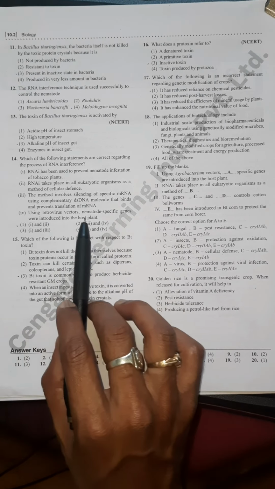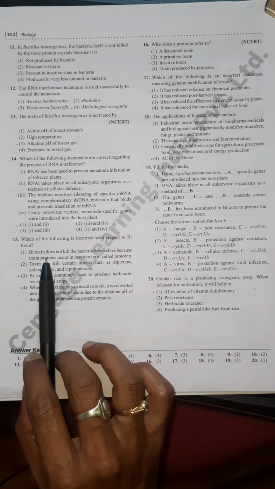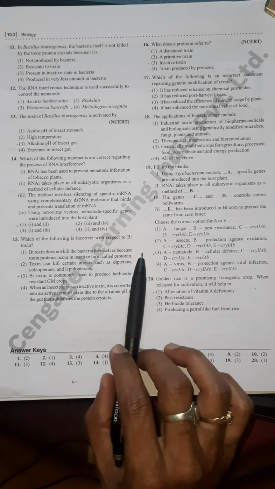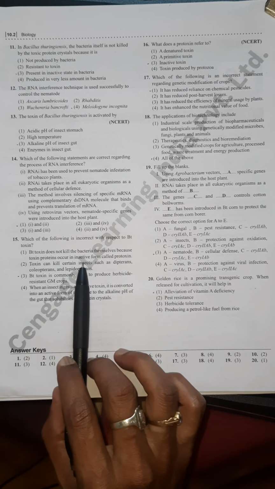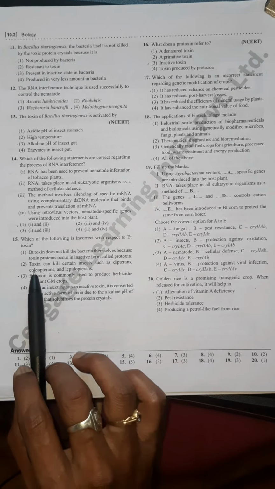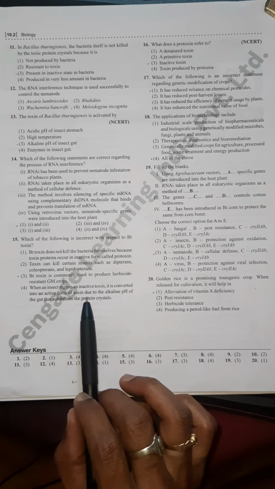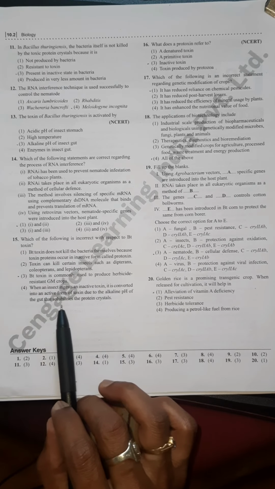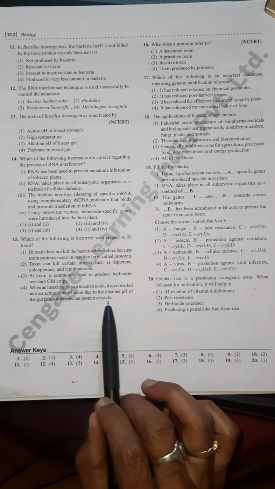Which of the following is incorrect with respect to Bt toxin? Bt toxin does not kill bacteria themselves because toxin proteins occur in inactive form called protoxin. Correct. Second, toxin can kill certain insects such as dipterans, coleopterans, lepidopterans. Correct. Bt toxin is commonly used to produce herbicide-resistant GM crops. This is wrong. When an insect ingests an inactive toxin, it is converted into an active form of toxin due to the alkaline pH of gut that solubilizes protein crystals. Correct. Incorrect statement. Third one is correct.